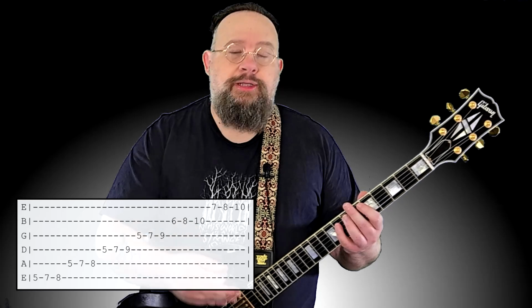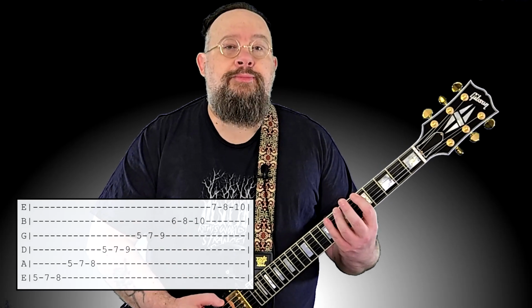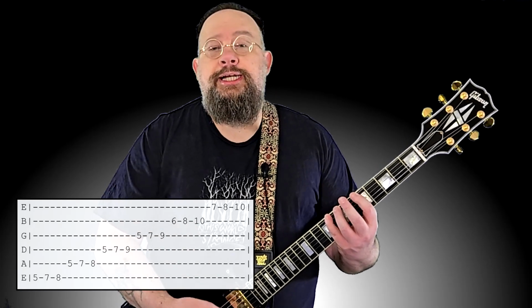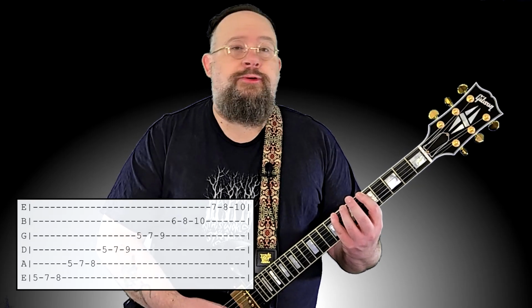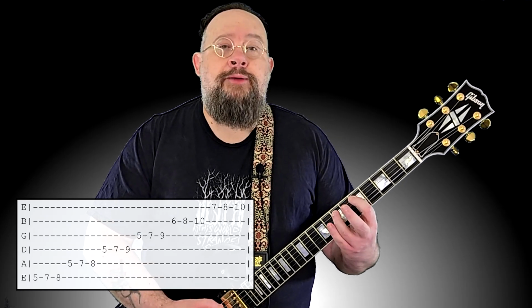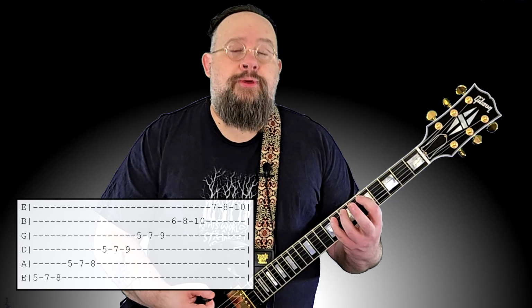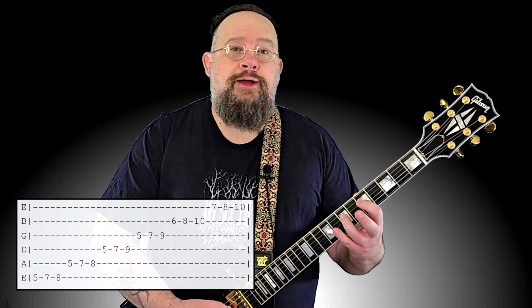Some people are better at economy picking, and what you might want to do is go ahead and play down, up, down on the 6th string. And since you just did a downstroke on the 6th string, you'd ride on through to the 5th string and play down, and then up, down, and then go straight on through to the 4th string, down, up, down. Straight on through to the 3rd string, down, up, down. Straight on through to the 2nd string, down, up, down. Straight on through to the 1st string, down, up, down.